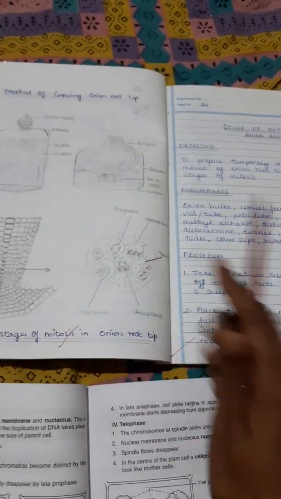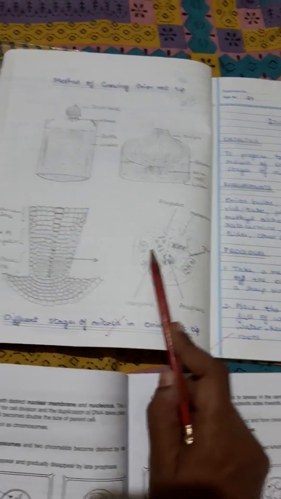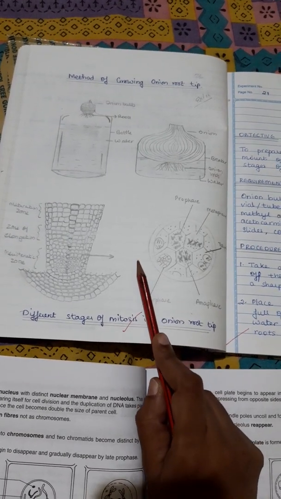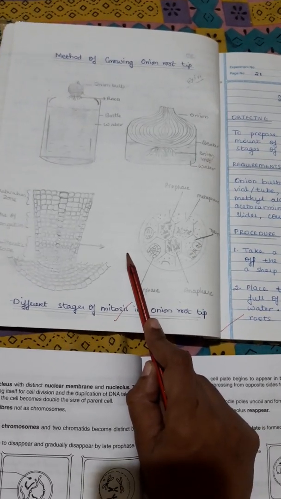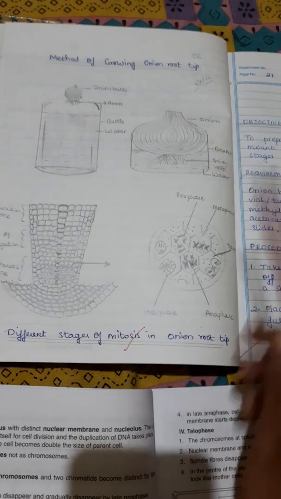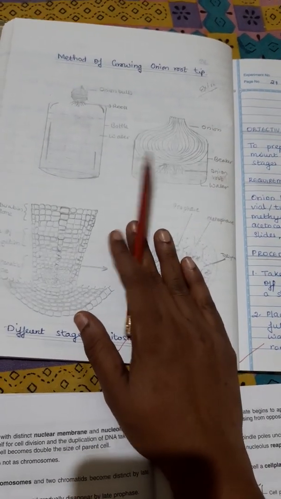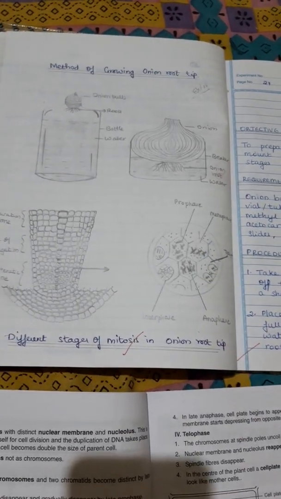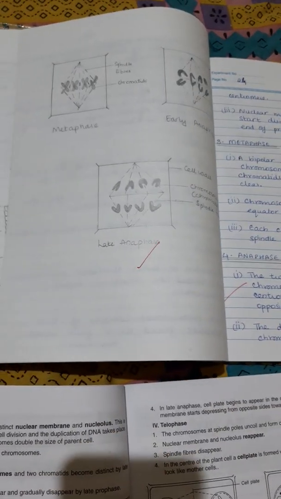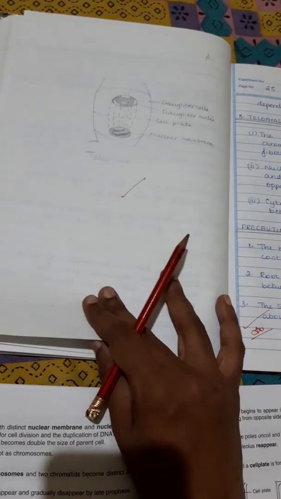Children, keep it in mind. On the first page, you have to draw one more diagram. It is not there in our lab manual. So in the note session, I will add this page. These diagrams, I will include. Then all other diagrams are there in our lab manual. See, all the descriptions here and all the diagrams here.